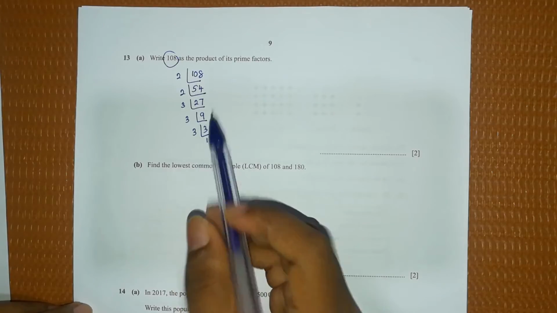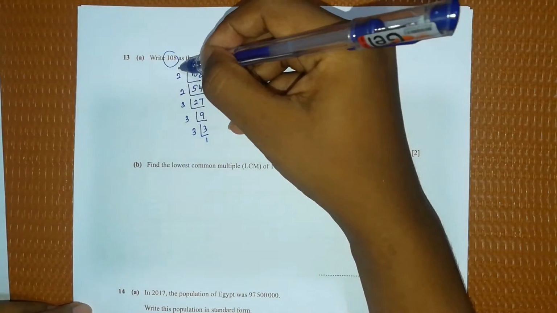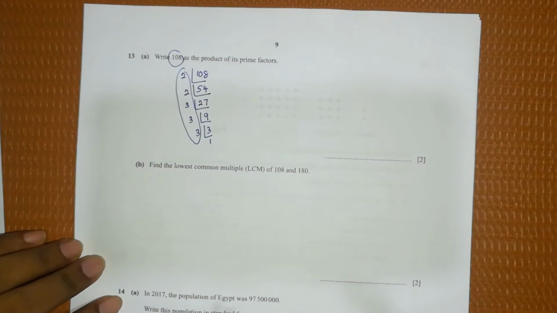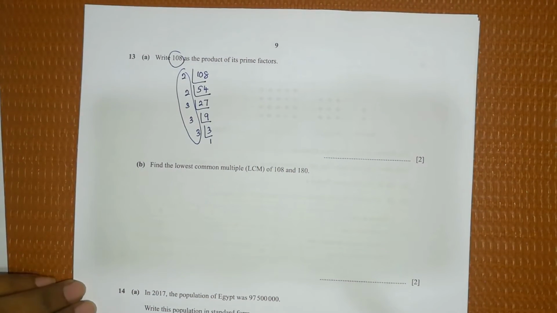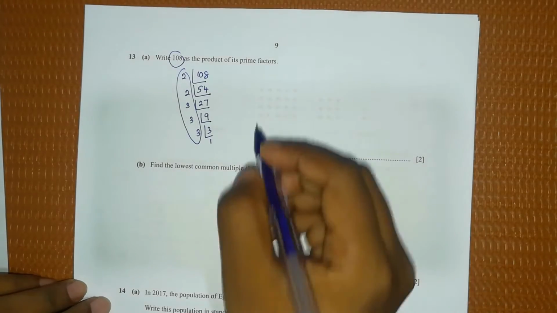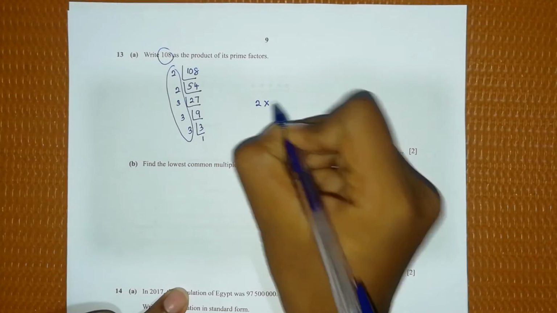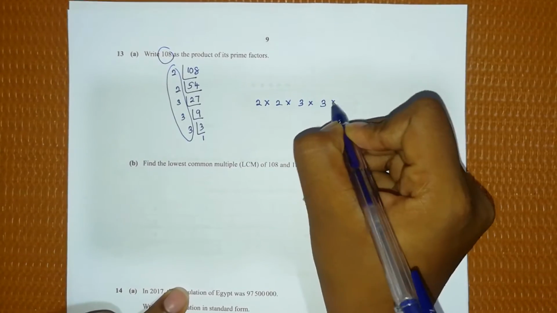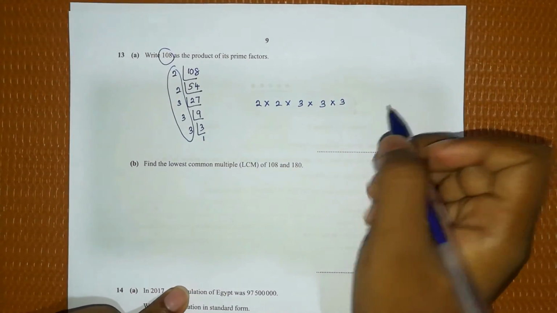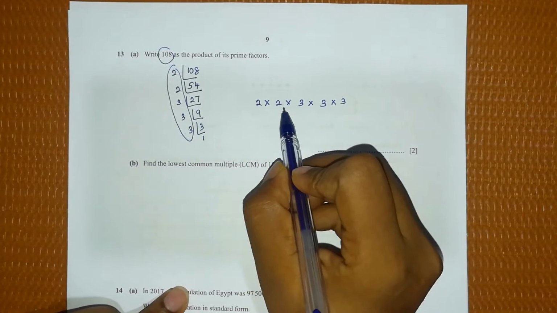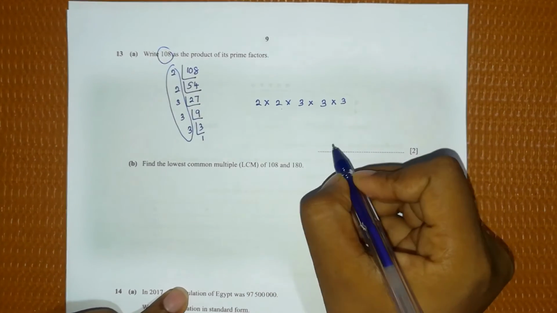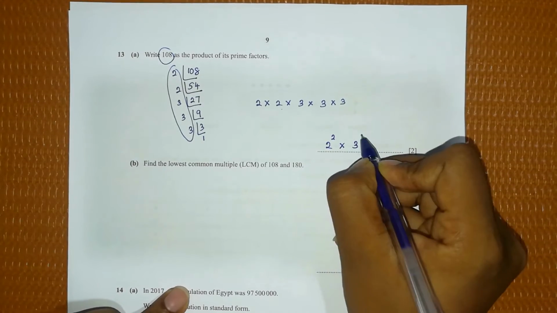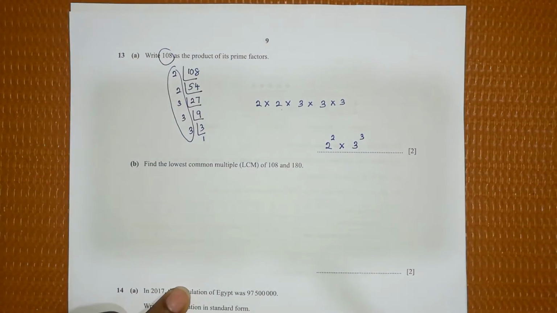Then after that we can write, now these are the prime factors. We have to write the number as the product of its prime factors. 2 into 2 into 3 into 3 into 3. Now you will notice there are two 2's and three 3's. We can write it as 2 to the power 2 multiplied by 3 to the power 3.